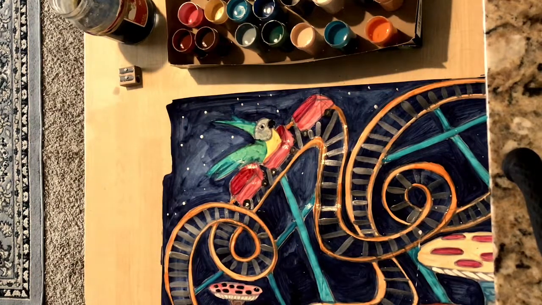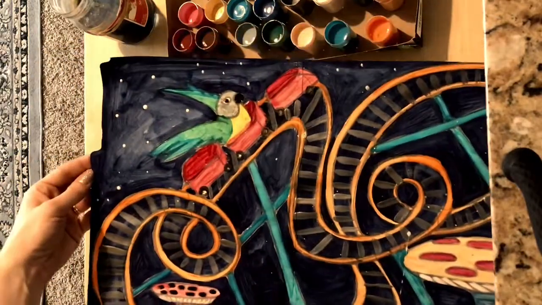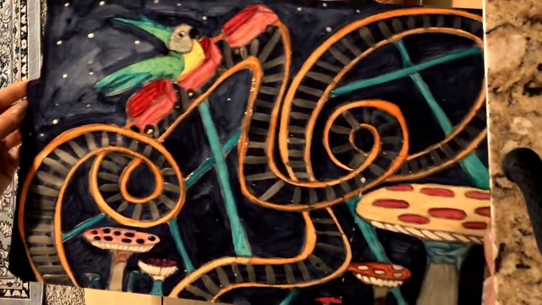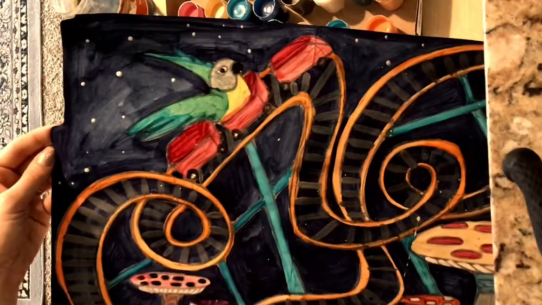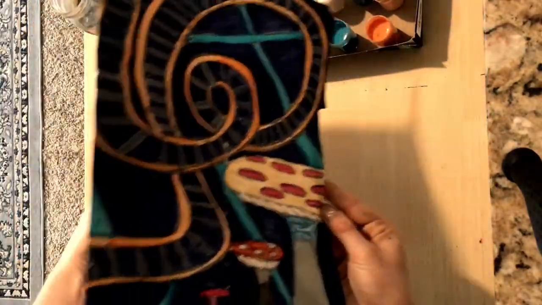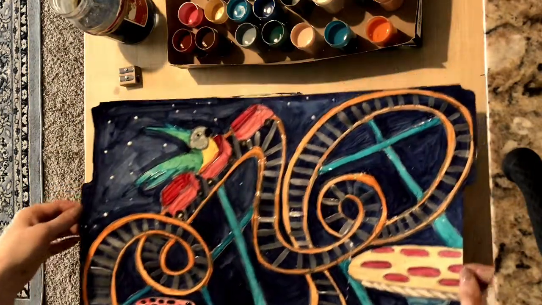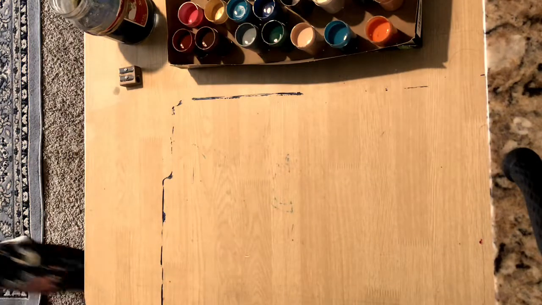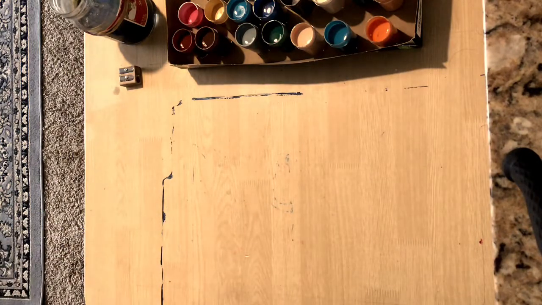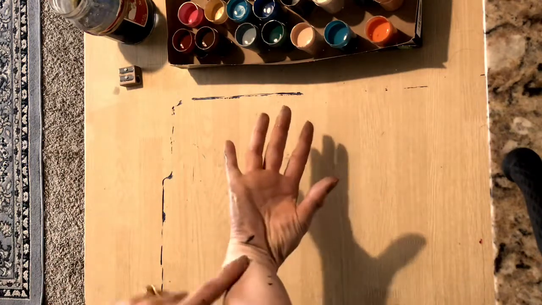Ooh, look. It took a really long time in real life, but I used that dark purple and I painted every part of the background, including what was inside of the roller coaster. And then I had to repaint the lines inside of the roller coaster. Ooh, it took a long time, but it was well worth it, don't you think? Now it's time to put your beautiful painting open into the drying rack.